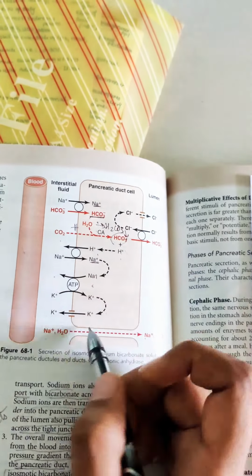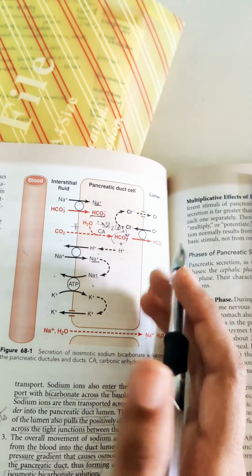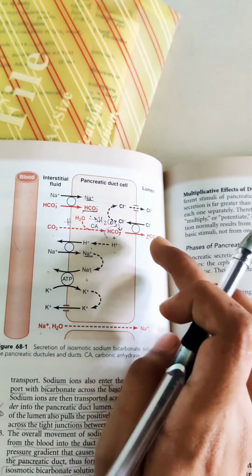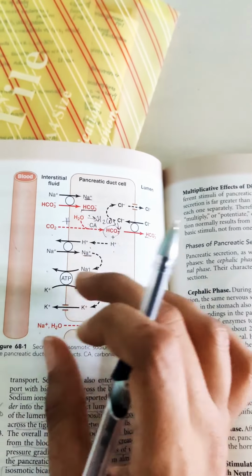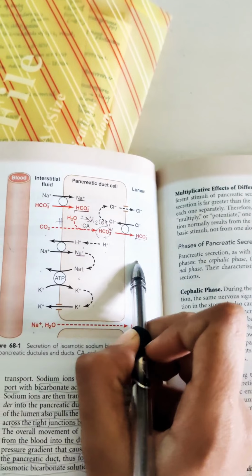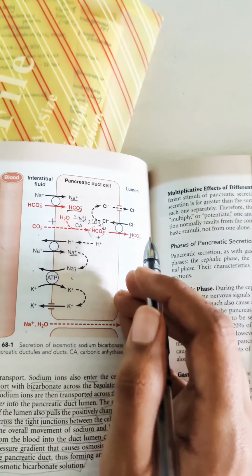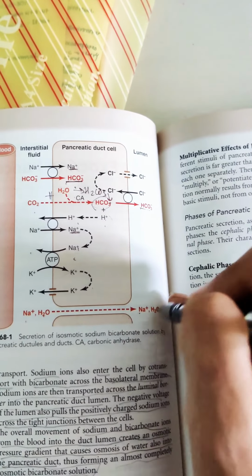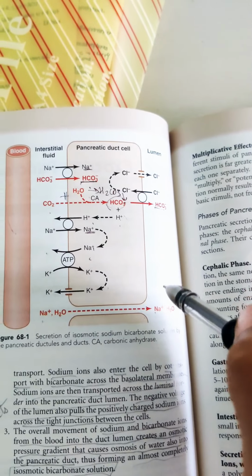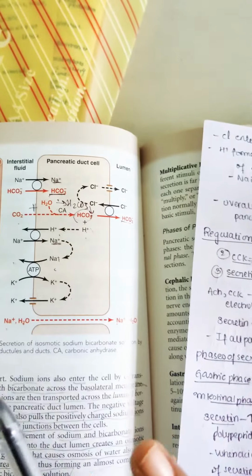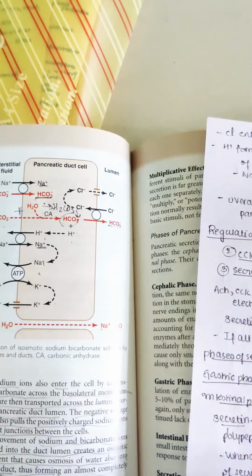So the overall movement of sodium bicarbonate: see sodium, this red one mentions that which has come into the lumen, and the bicarbonate from the blood into the duct. It exerts an osmotic gradient for the water as well into the pancreatic duct, forming an isoosmotic bicarbonate solution. It is called an isoosmotic bicarbonate solution because sodium, water and bicarbonate, three components, are now coming into the lumen. So here you can see this is the isoosmotic bicarbonate solution. By this we have understood the process of secretion of pancreatic bicarbonate solution.